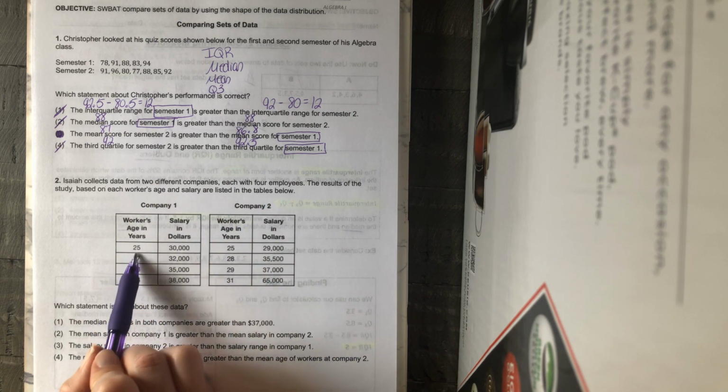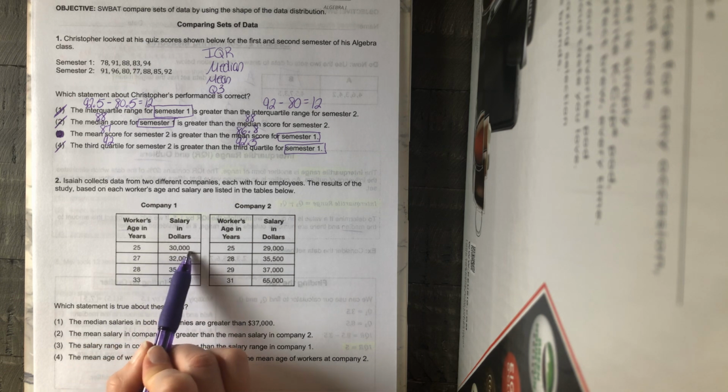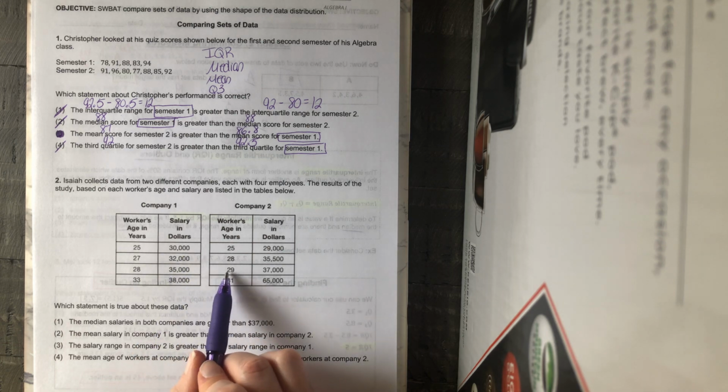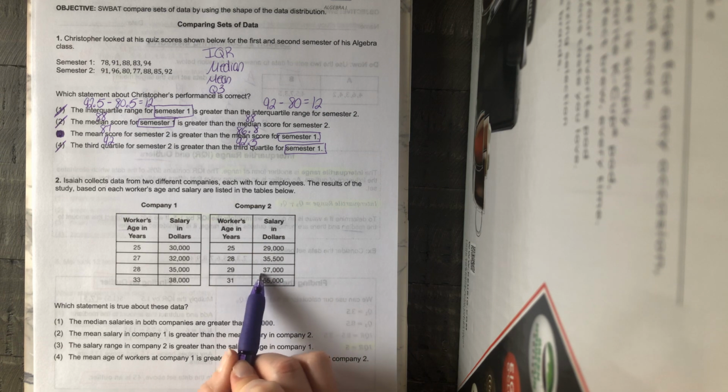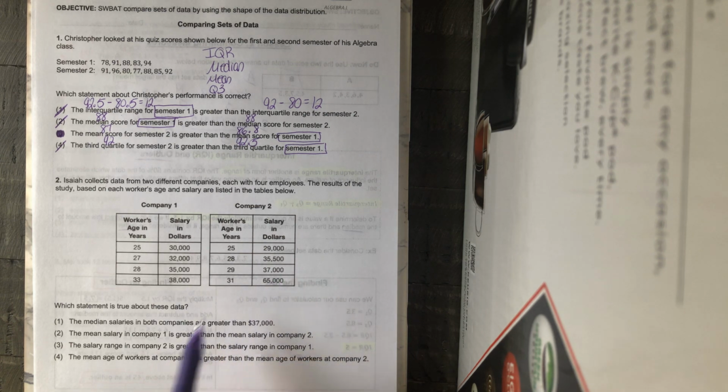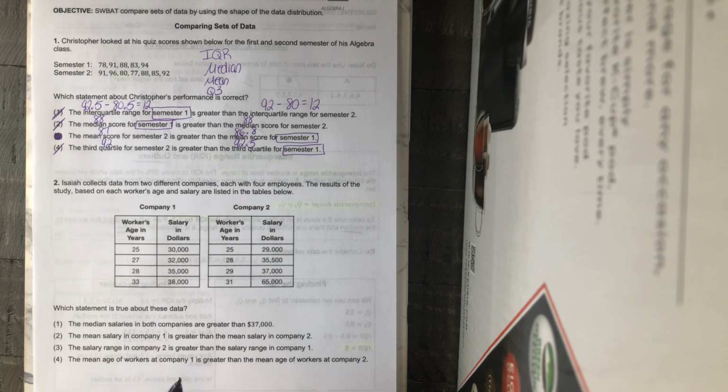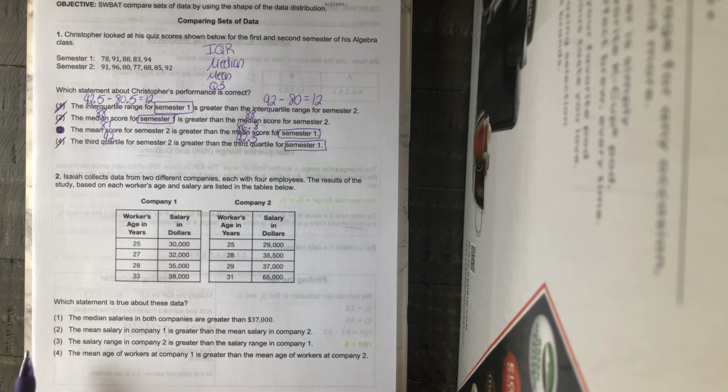So one worker who was 25 years old was making $30,000 in a year. Let me jump over here. Somebody who was 29 was making $37,000 a year. All right, so that's how you would read these tables. But underneath it says which statement is true about the data. Okay, so again, as I'm reading through, because I know this is multiple choice, the first one says I have to compare the median for both companies.